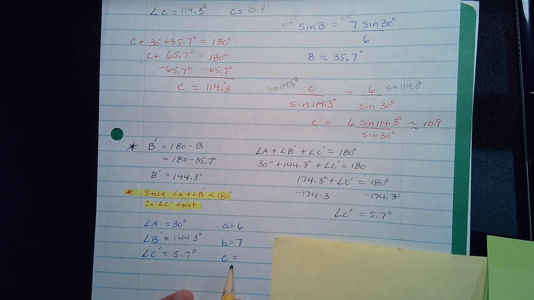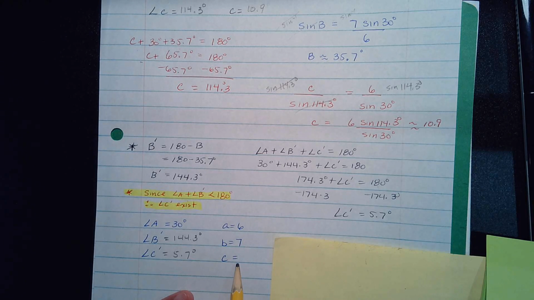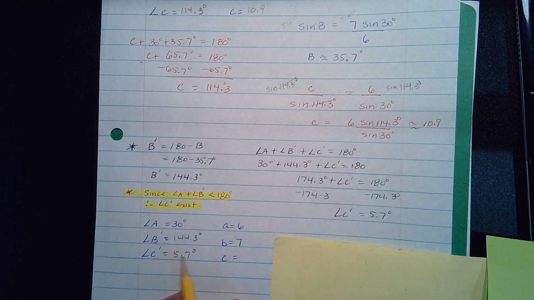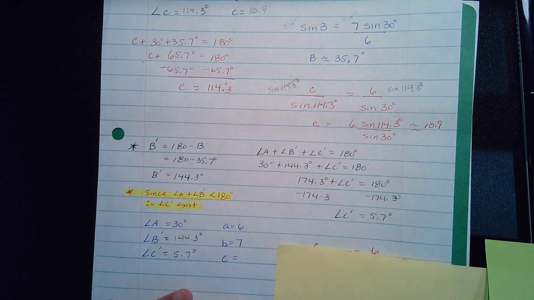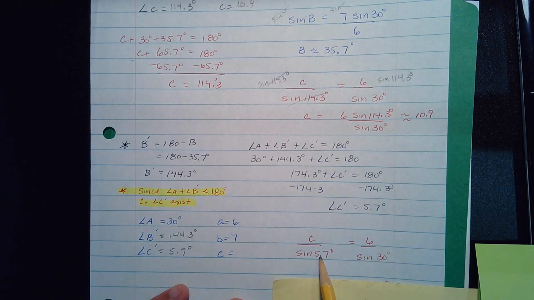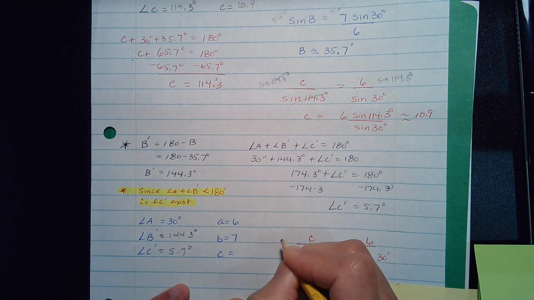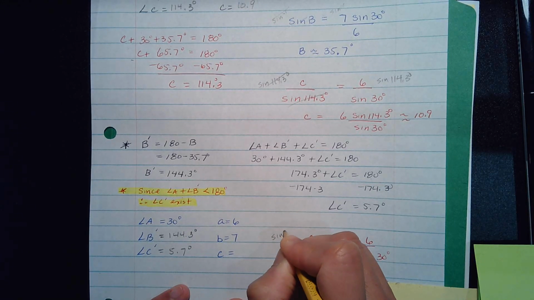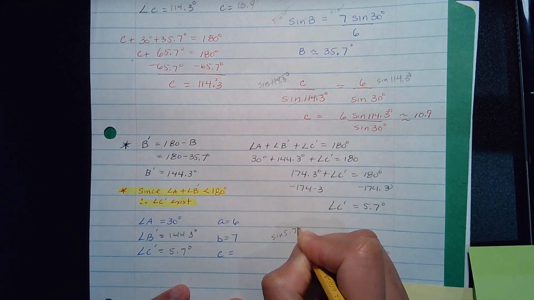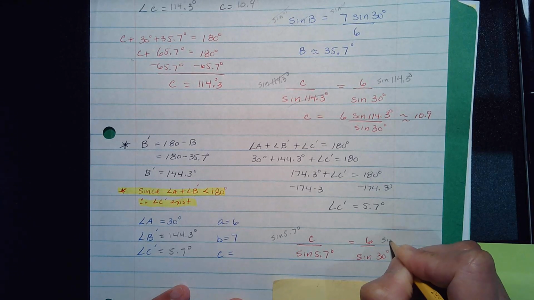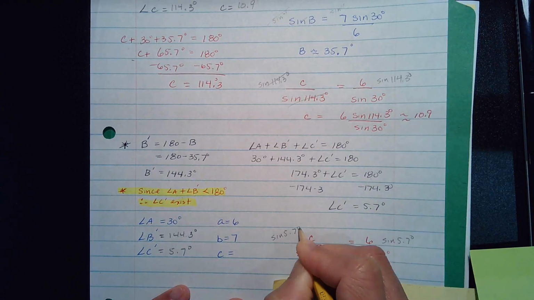Okay, so now all we have to do is look for side C. Well, using this information, I'm going to put C over sine C equals A over sine A. So that's what I did here. Multiply both sides by sine 5.7 degrees.